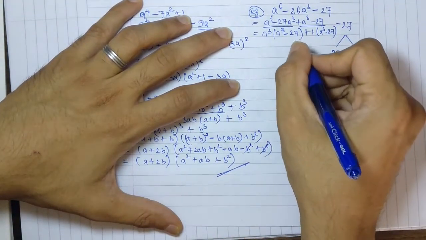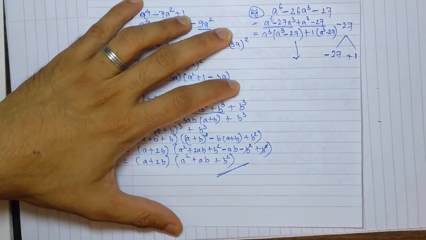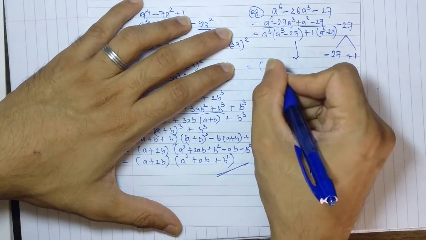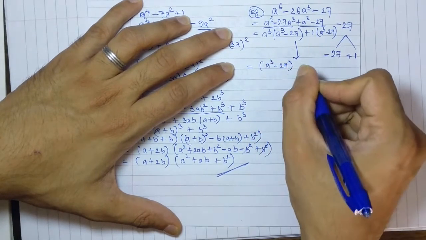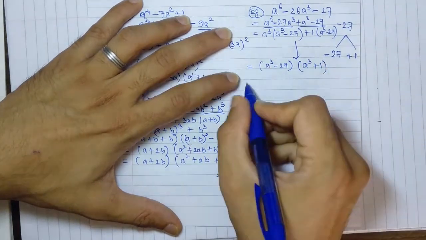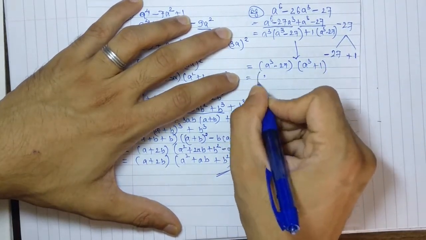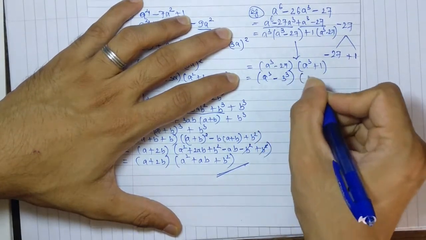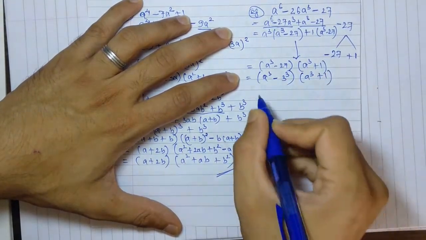Right? I will write over here. There is no space. So it is equal to a cube minus 27, which is common, and a cube plus 1. Now a cube minus 27 is nothing but a cube minus 3 cube, bracket a cube plus 1.